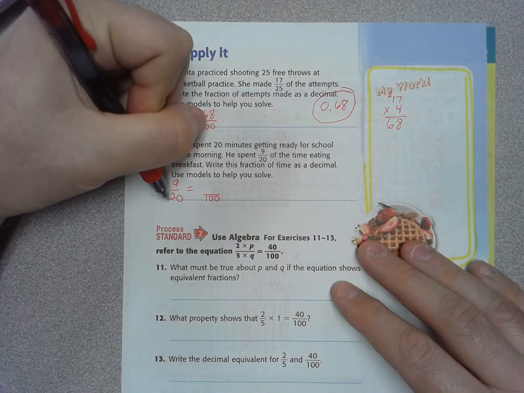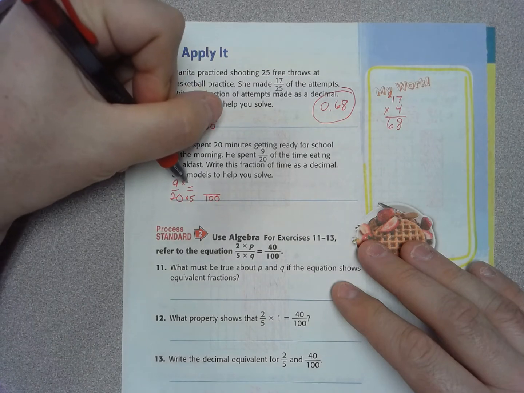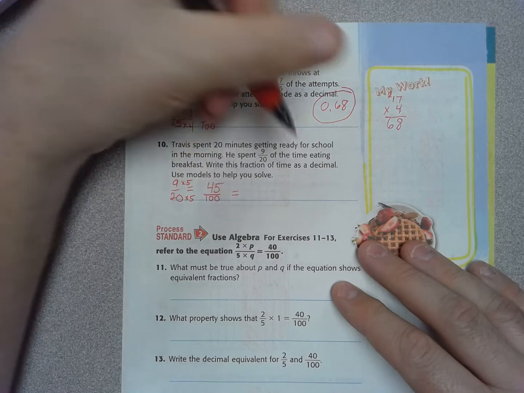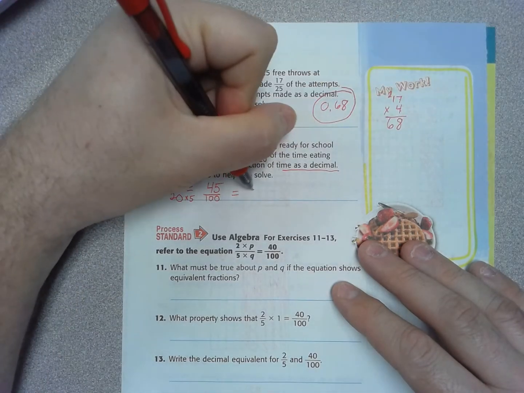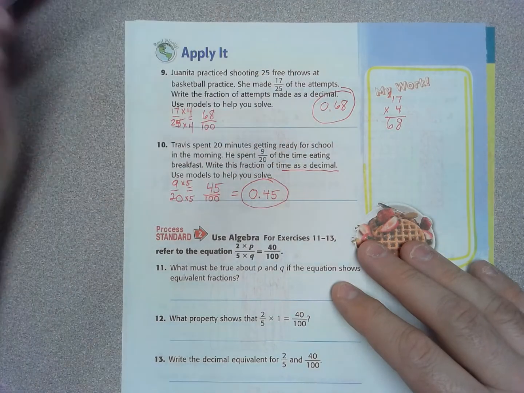What times 20 equals 100? Hopefully you know that that's 5. So we're going to multiply this by 5. 9 times 5 is 45. So our decimal, because it says as a decimal, we're going to write 0, and then we'll take that 4 and a 5 and put it right there, and that's our answer, 45 hundredths.